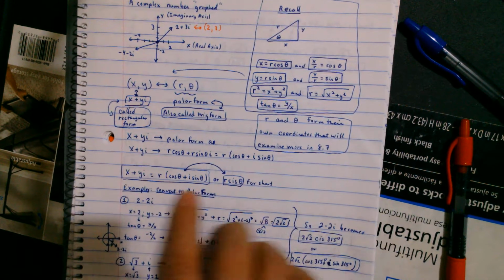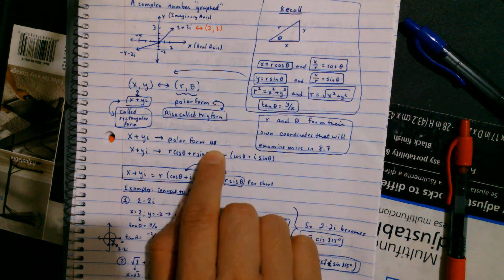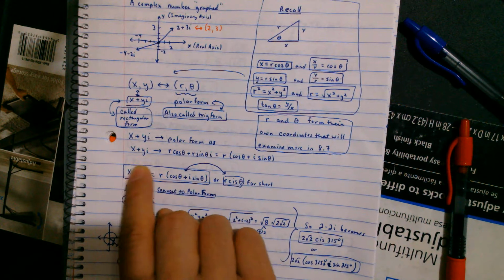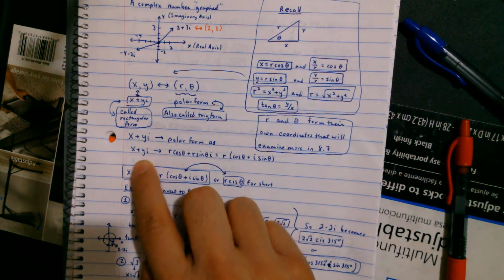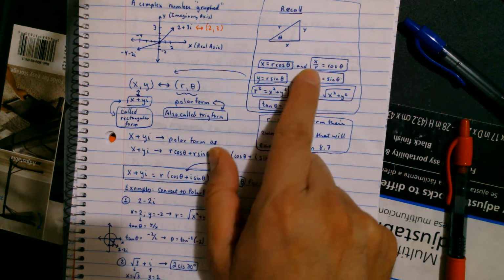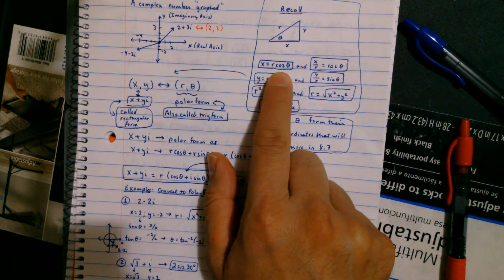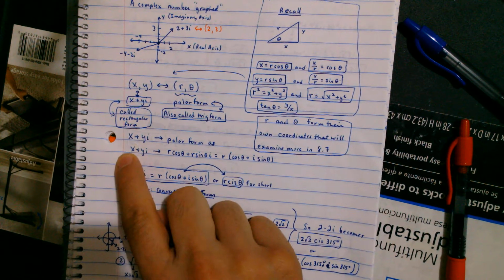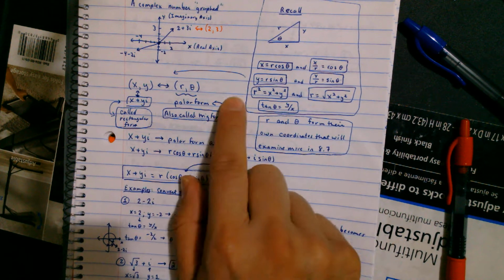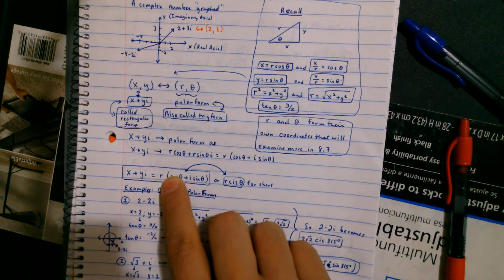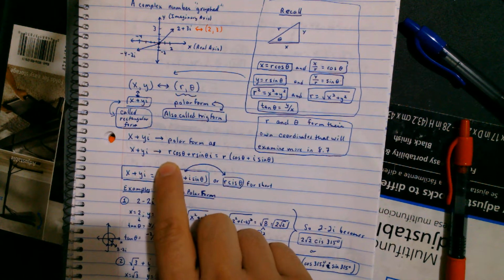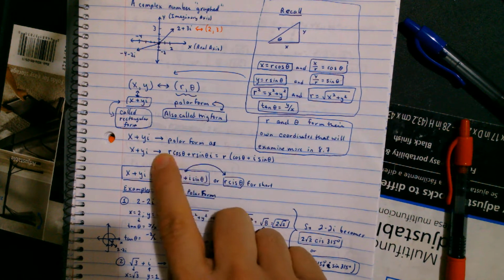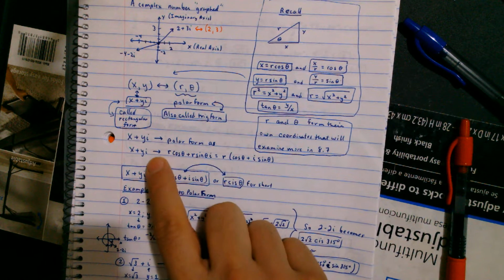So, as it were, x plus yi to polar form. x plus yi. x is understood to be r cosine theta. So this is r cosine theta plus r sine theta i. So that's what it is here. But you understand they both share an r in common.